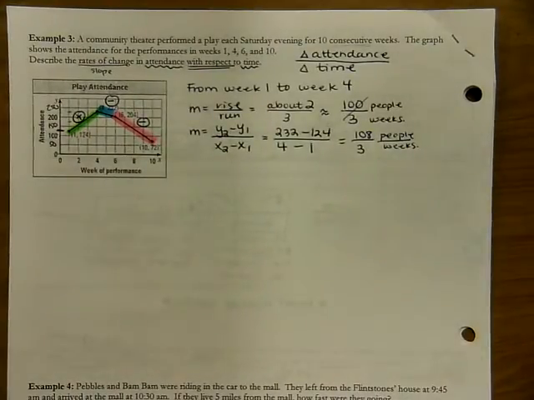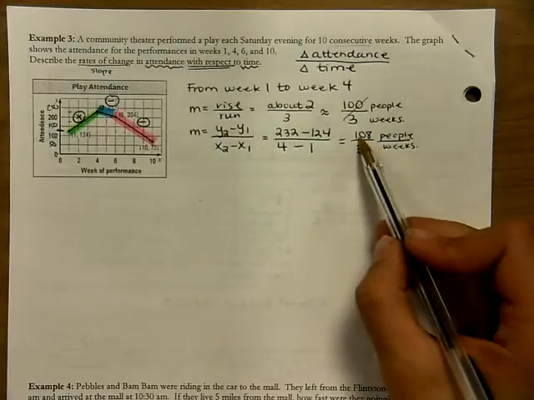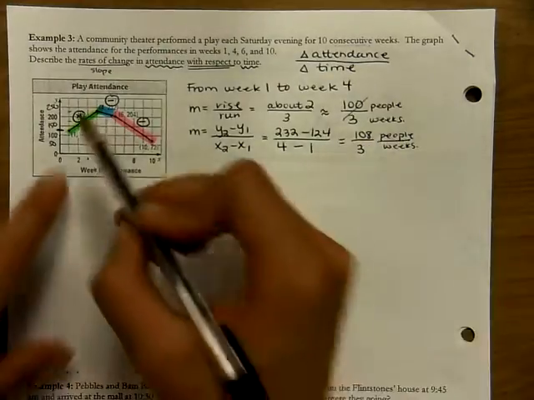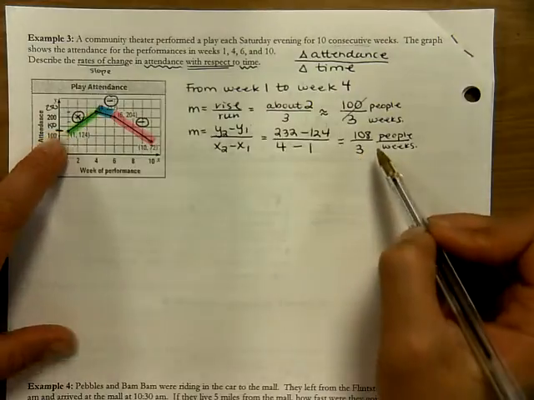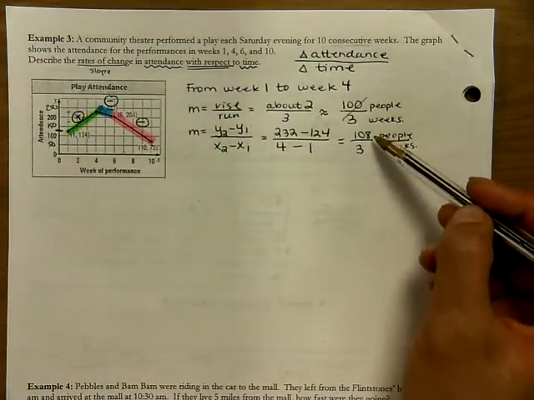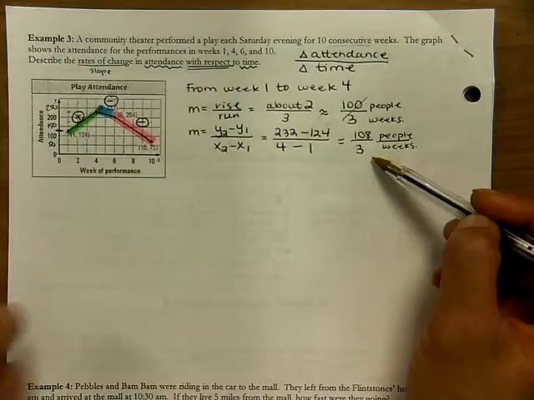All right, so what that means is 108 more people came over these 3 weeks. So the attendance increased by 108 people in the 3 weeks.